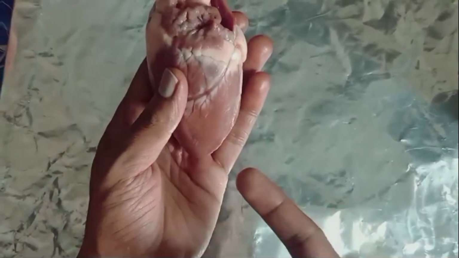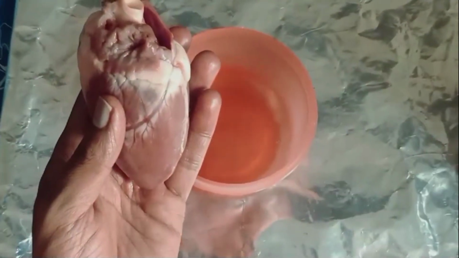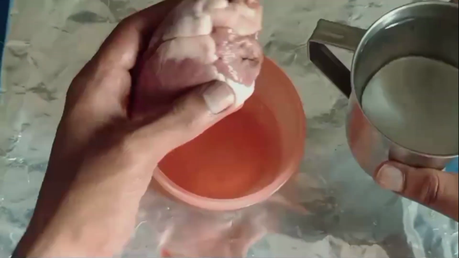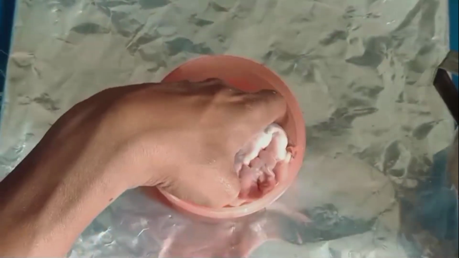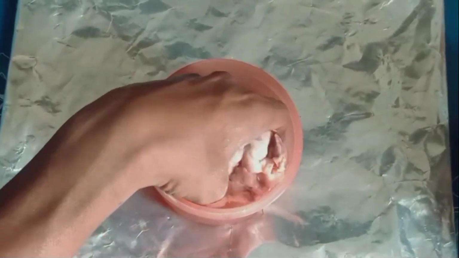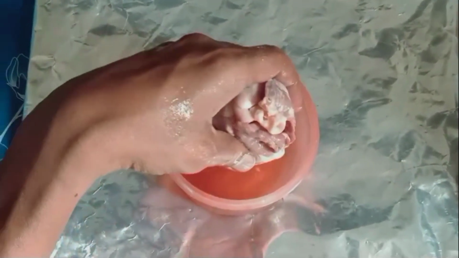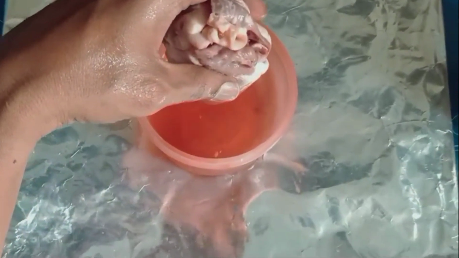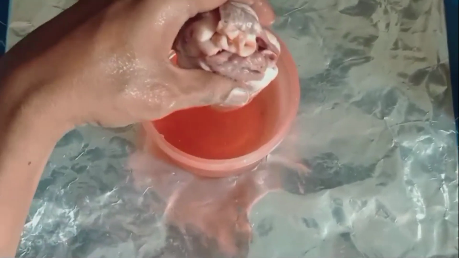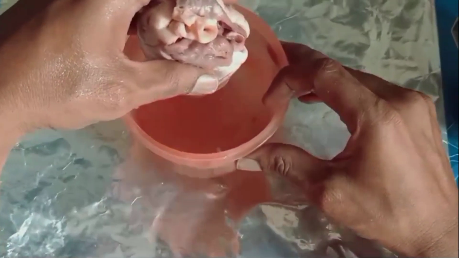Now we can clean the heart by using a jug of water. We have already taken the jug of water for cleaning the heart. Now we are cleaning the heart completely. The blood in the heart will drain out, and then it is easy for us to observe the internal structures without any blood.